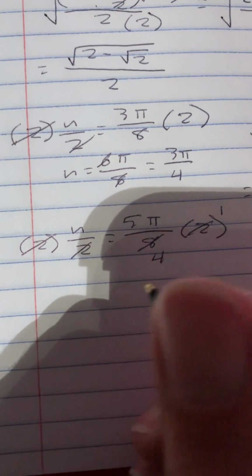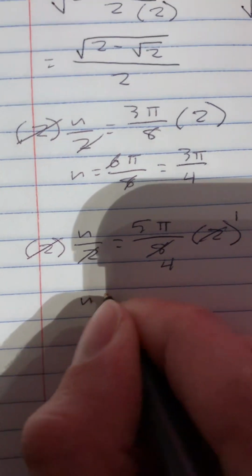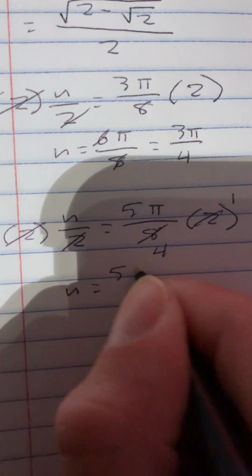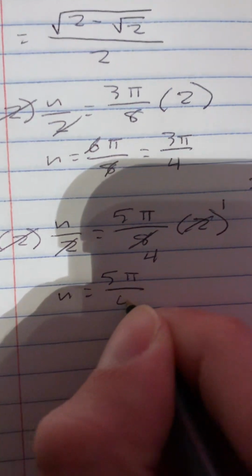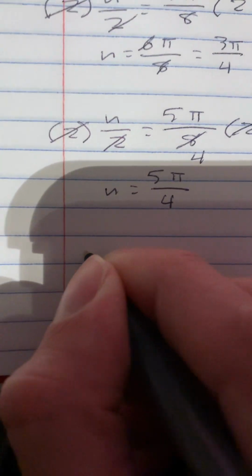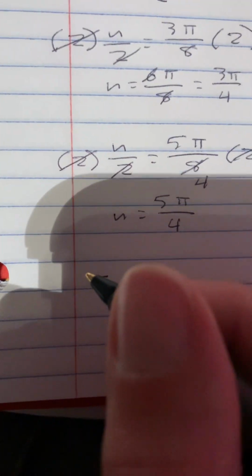And that's just really 5 pi over 4. Dang, I keep forgetting about cross-canceling. And so, if we're in quadrant 2, only the sine function can be positive, so the tangent has to be negative. So we have the negative.